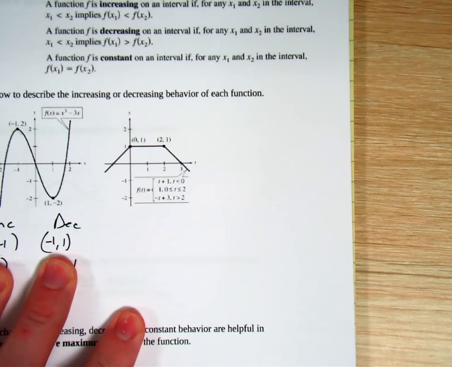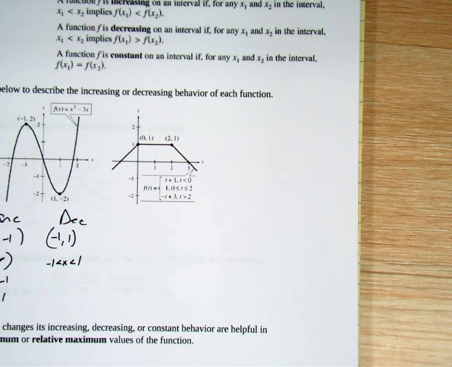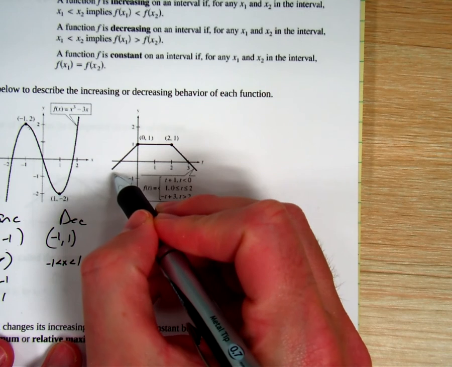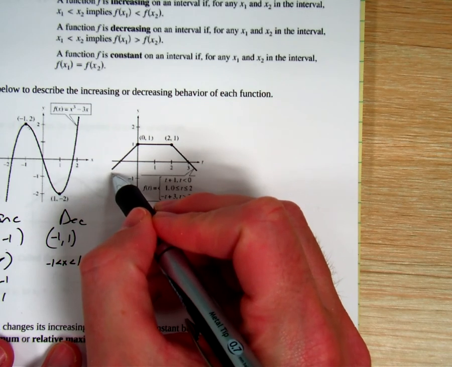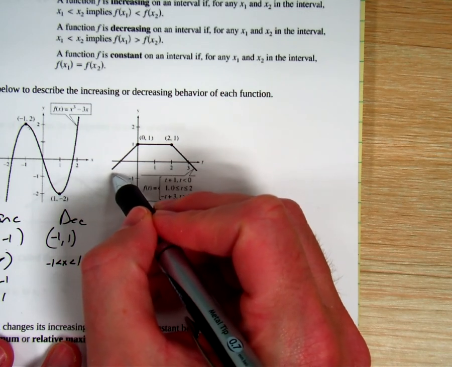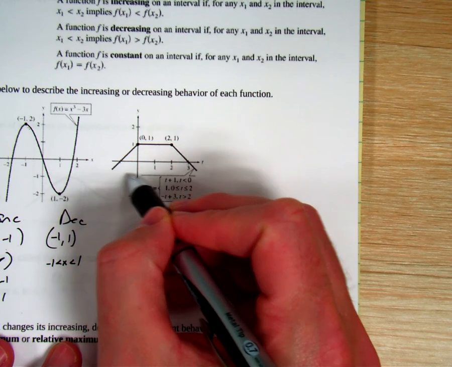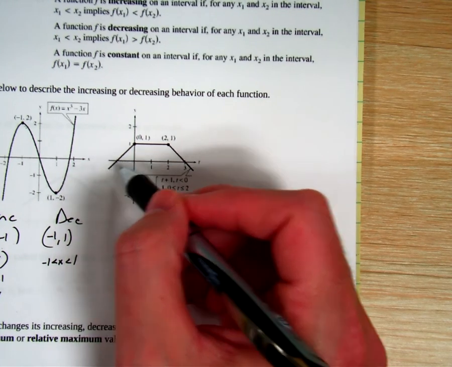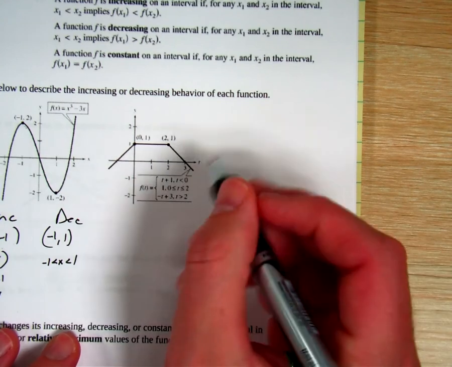All right, why don't you go ahead and hit pause here and try this one on your own. All right, welcome back. Okay, tough to tell here because it doesn't have arrows. I guess we can assume that it's going to keep going on forever. I think that's what we did over here, too.